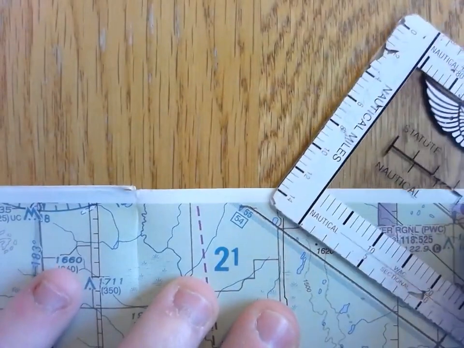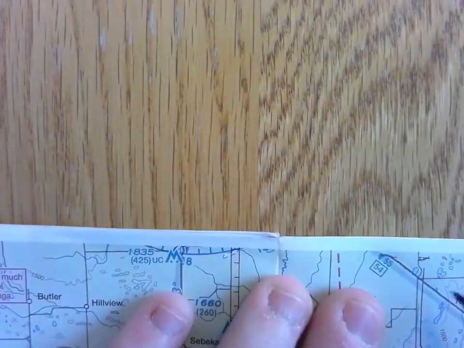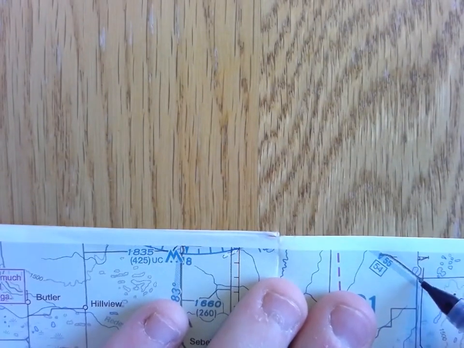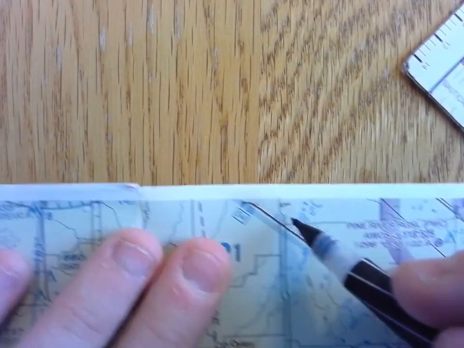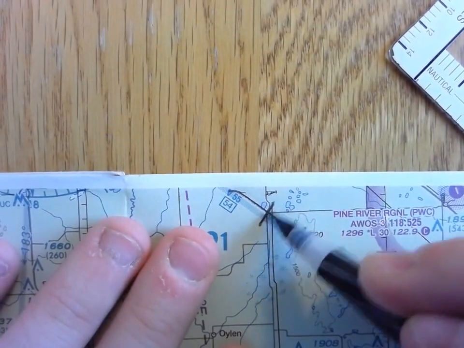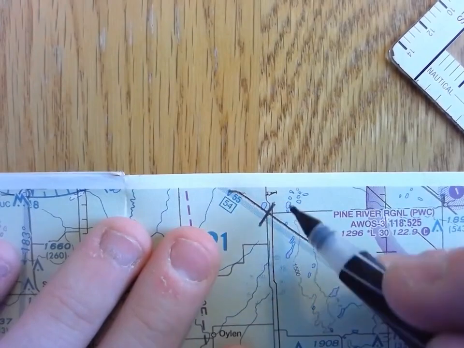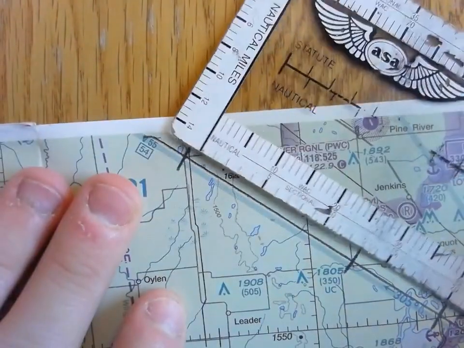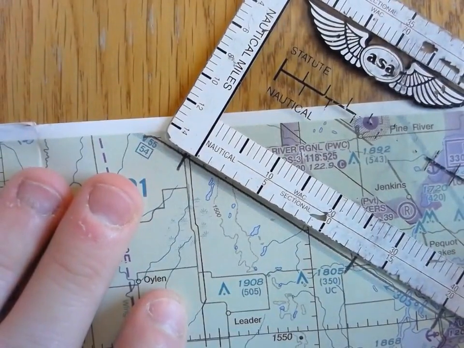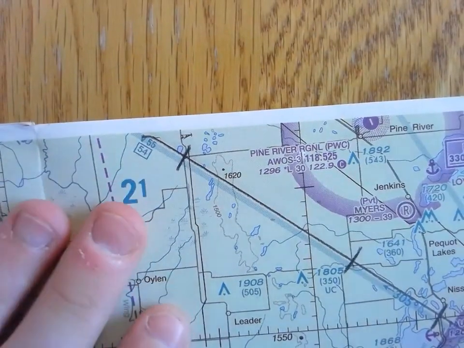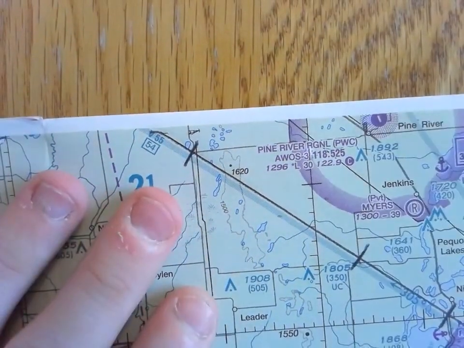Next checkpoint, I think I'm going to use, there's another road up here, as well as some power lines. So if we go ahead and select that road as our next checkpoint, there's a small pond it looks like nearby. So another reference that you can use to help identify that checkpoint. That checkpoint is about 13, 14 miles away from our third checkpoint. Now we have to flip the chart to the other side to find our checkpoints over there.